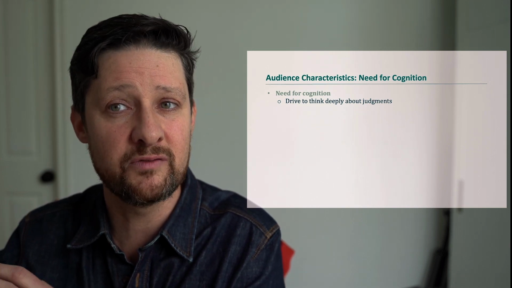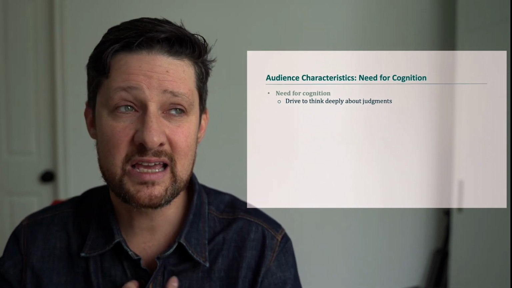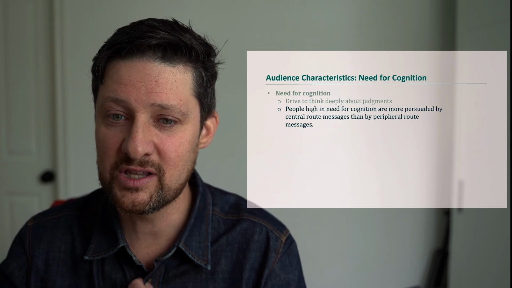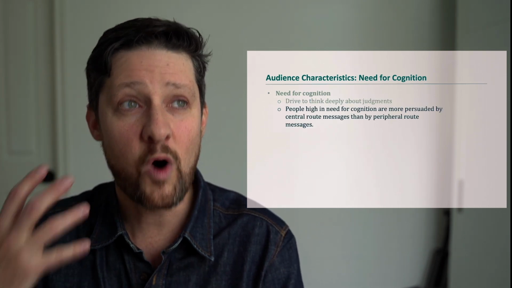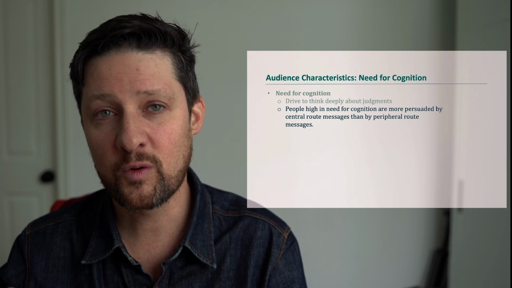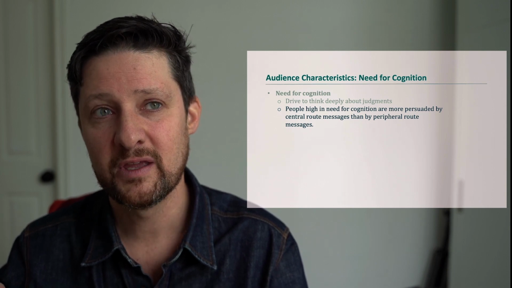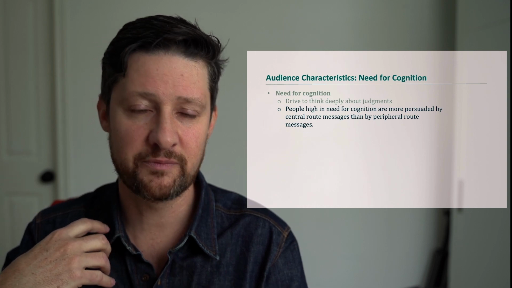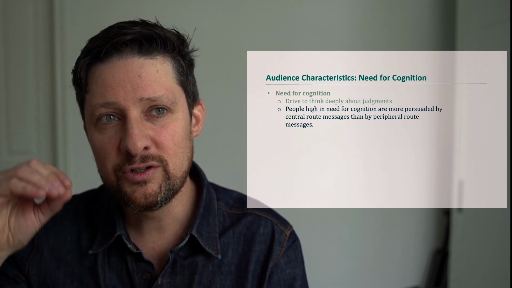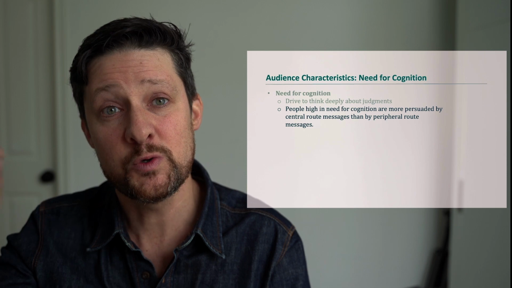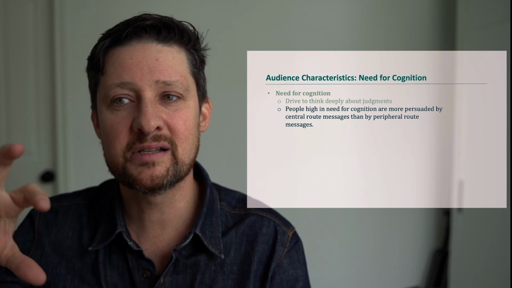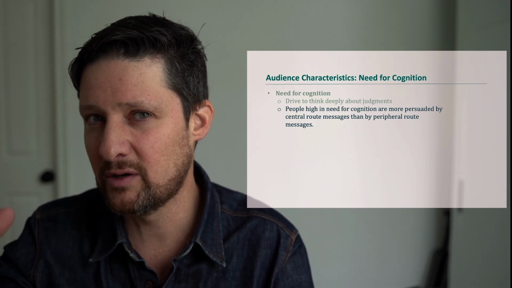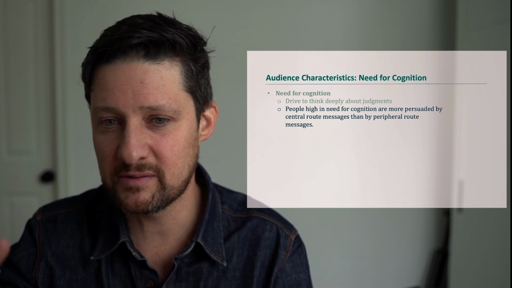And so this need for cognition is an individual characteristic that differs between individuals. Obviously, if I'm high in need for cognition, then I will want to pay attention to the content. So my need for cognition will encourage me to use the central route, because I want to hear the person out. I want to hear the arguments.